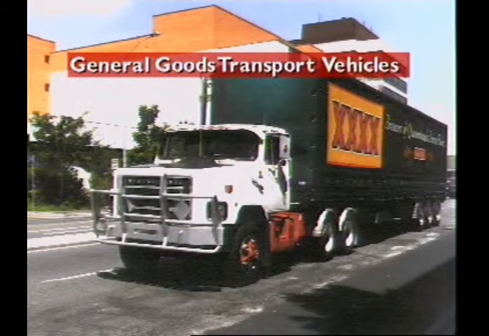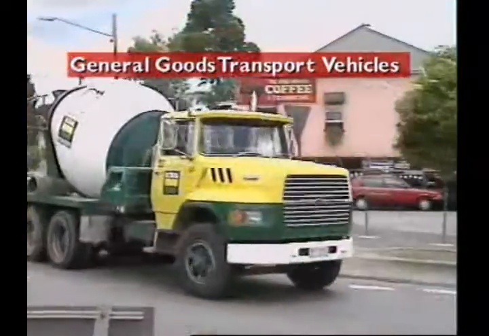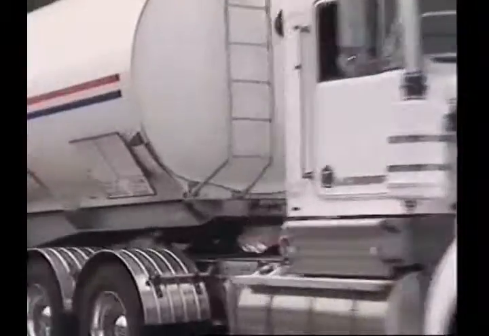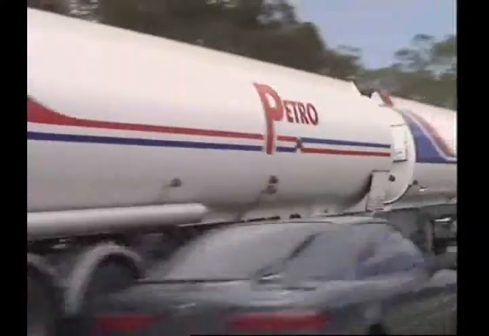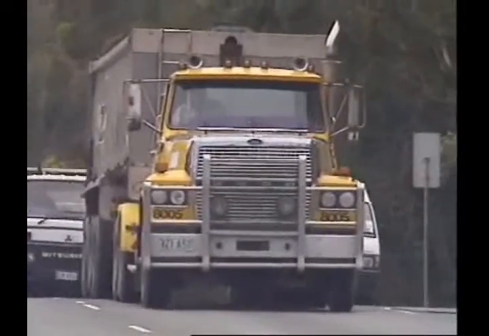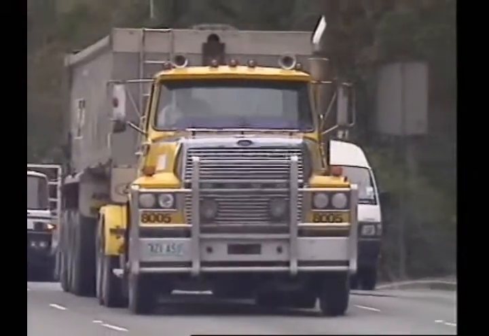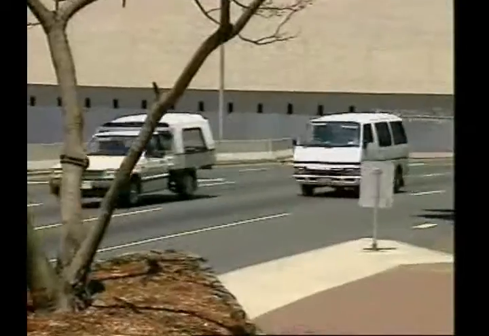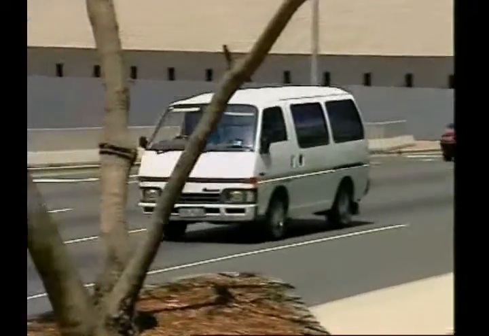The bodies of commercial vehicles that transport goods are designed for that specific purpose. Tankers transport fluids. Tippers carry earth or bulk grains. And flatbeds and vans are used for general goods transport.